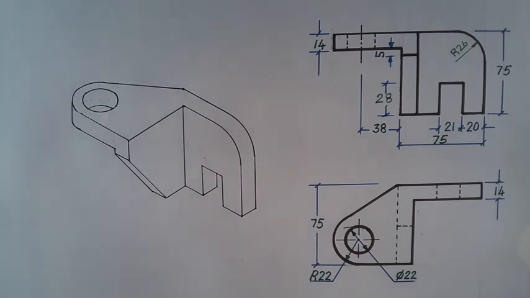After erasing the reference lines and construction lines, the final view looks like this. And with this we come to the end of this tutorial.